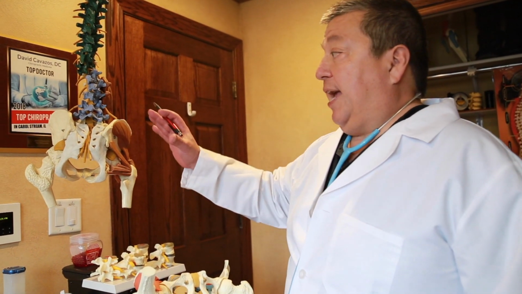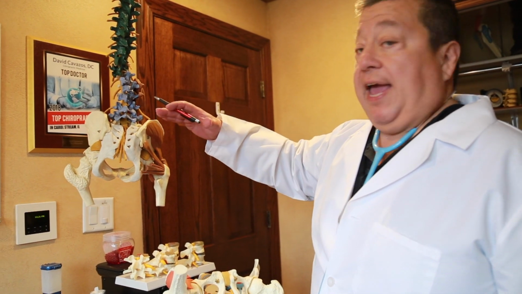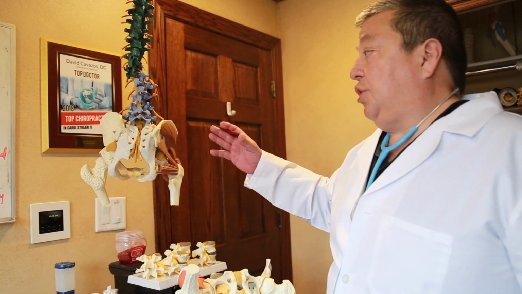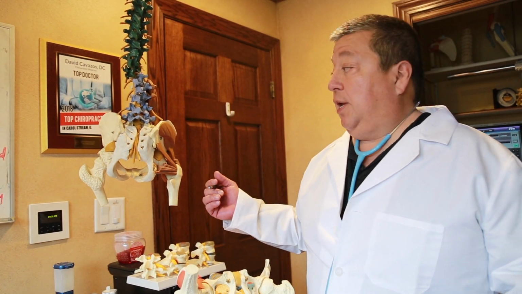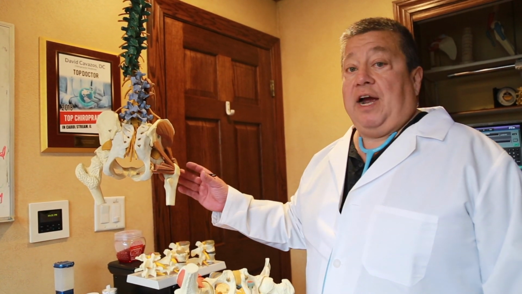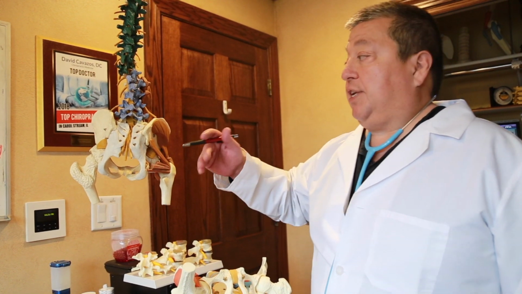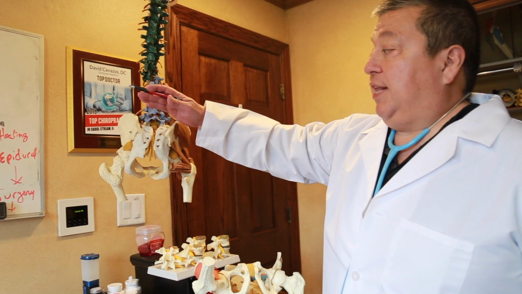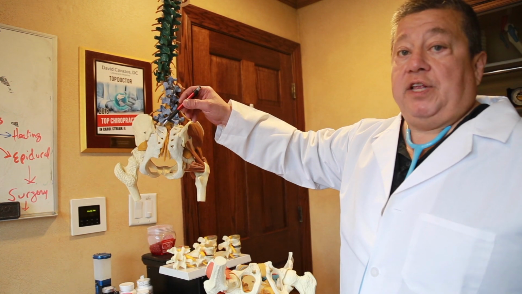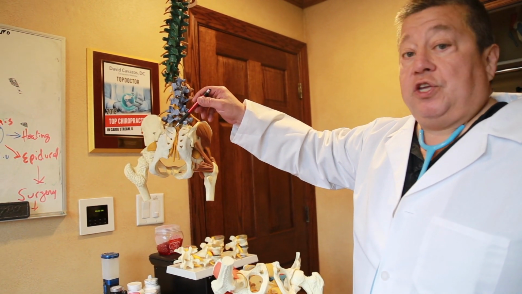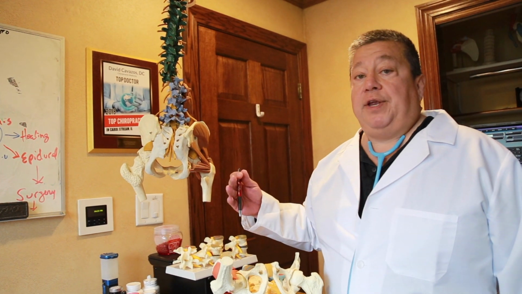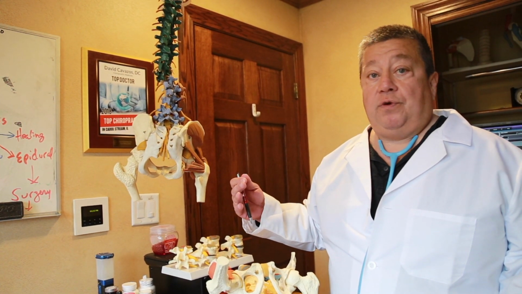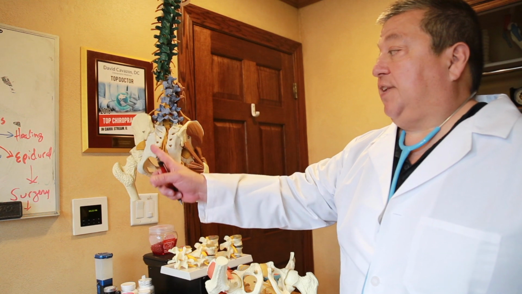So we take x-rays, we see what we have. We do range of motion, we do neurological tests, we take your blood pressure and your vitals, and then we start the diagnosis, which in this case will be pelvic unleveling, left sacroiliac joint disorder, which is determined by the x-ray and examination, including stress testing that we do that will isolate it to the left SI joint.